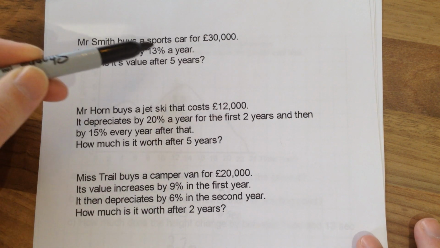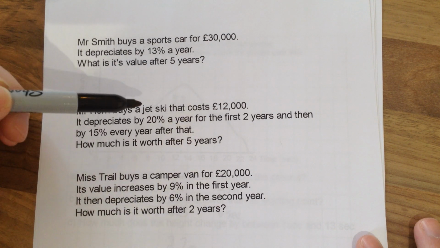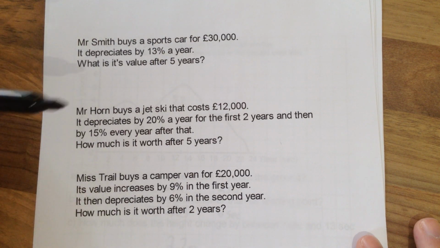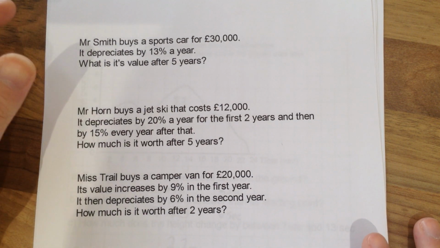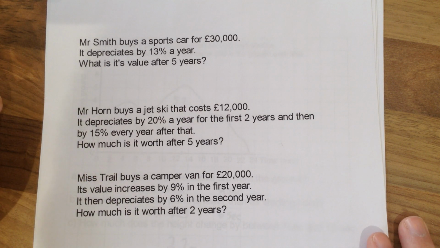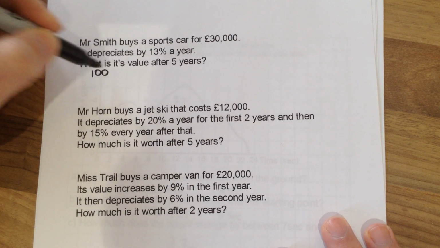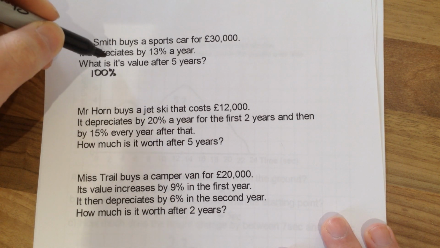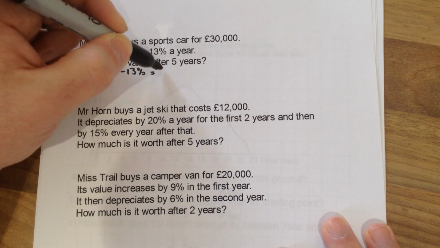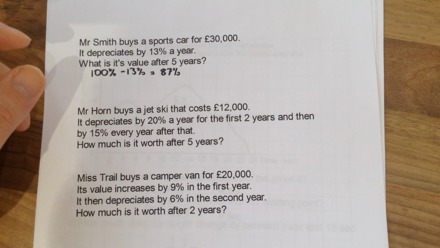So we're not just going to find 13% and times it by 5 to do the 5 years. We need to find 13% and knock it off each year, then find 13% of that, knock it off, and so on. Now that could take quite a bit of time, so there's a much quicker calculator way of doing this without having to worry about that. If the value we assume starts at 100%, if we take 13% off, we are left with 87% of the value of the car.